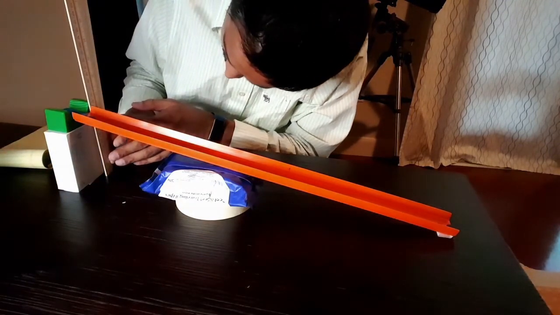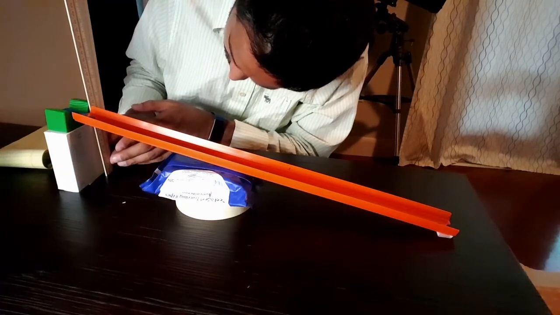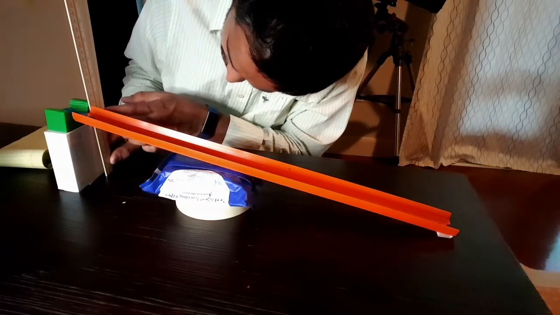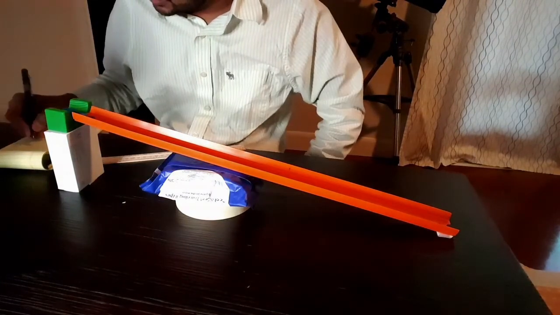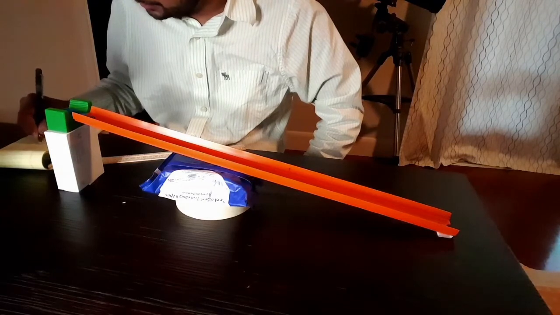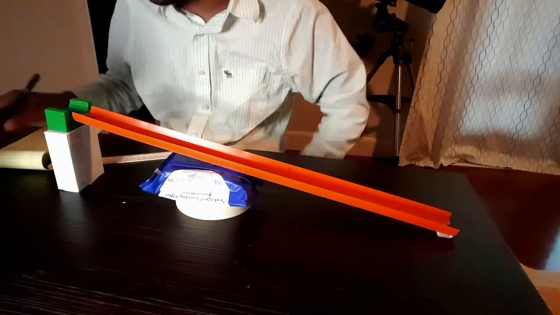Okay, so this is 10.5, 10.6, something like that. So about 10.6 centimeters. So height equals 10.6 centimeters.